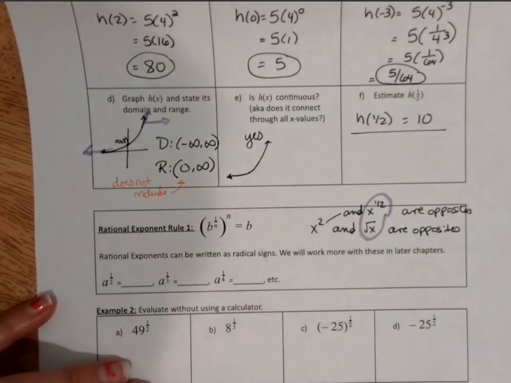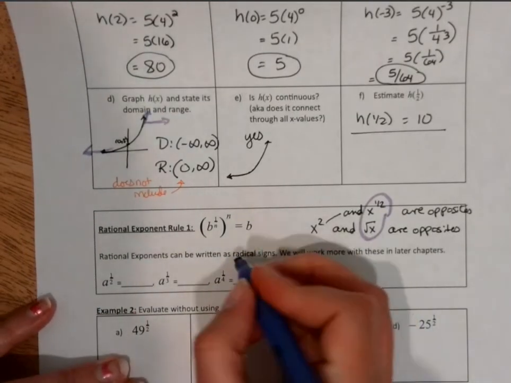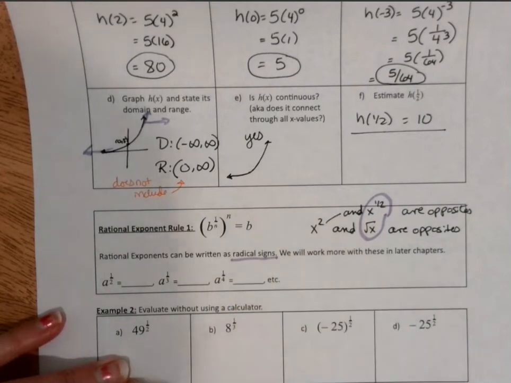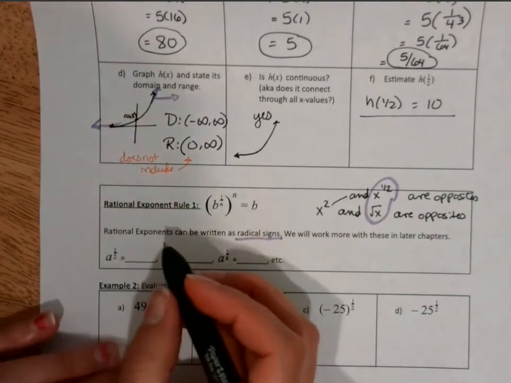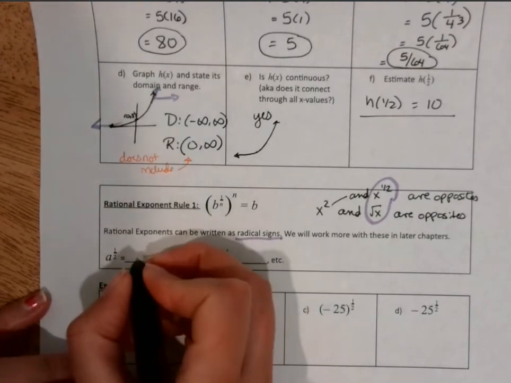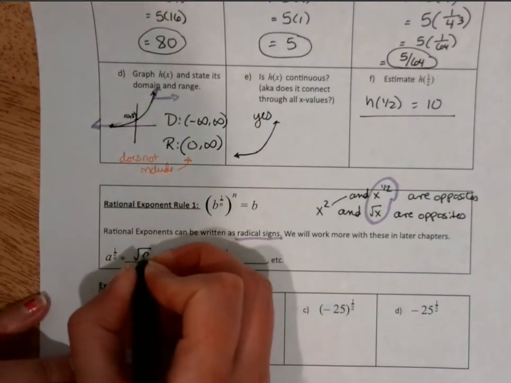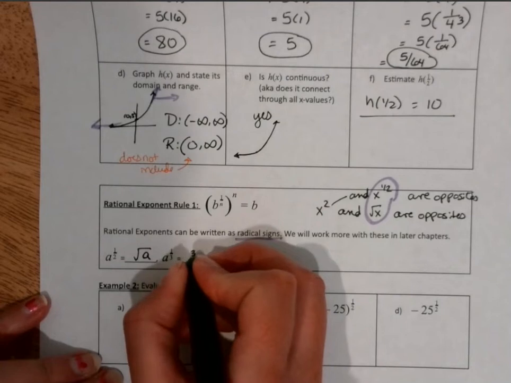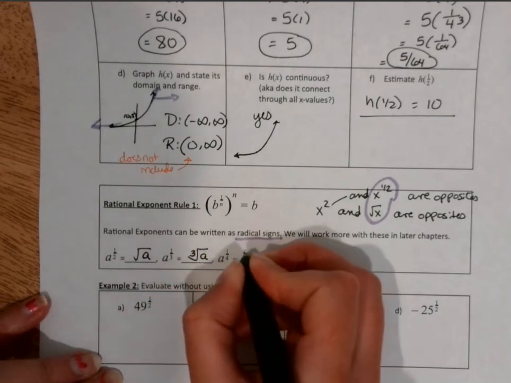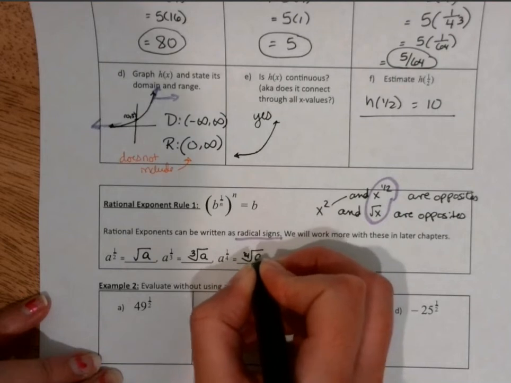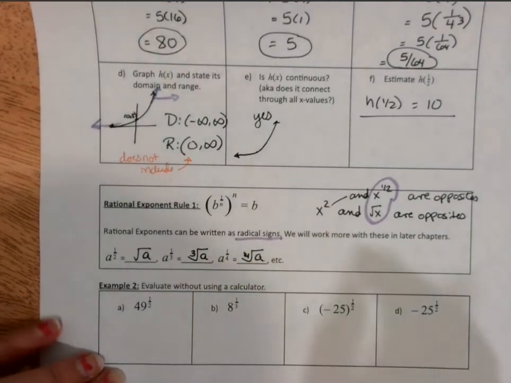So we can write these rational exponents with radical signs. We're going to work more on other radicals in later chapters. For right now, we're going to look at them in numeric cases. So a to the 1/2 is the same thing as the square root of a. A to the 1/3 is the same thing as the cube root of a. And a to the 1/4 is the same thing as the 4th root of a, etc.